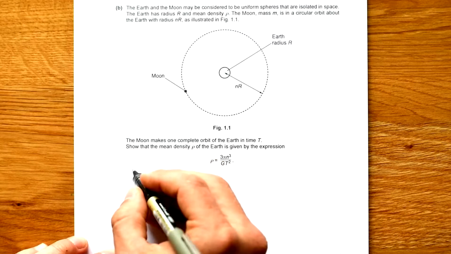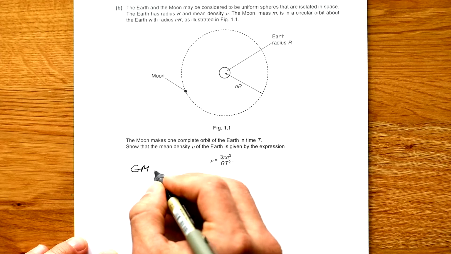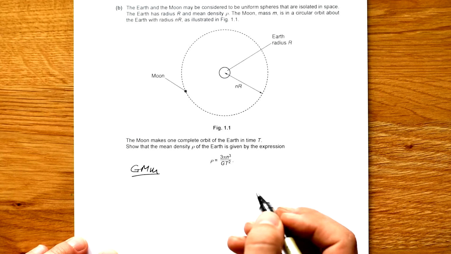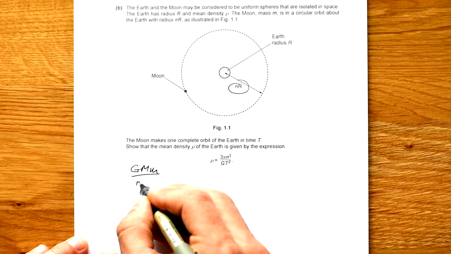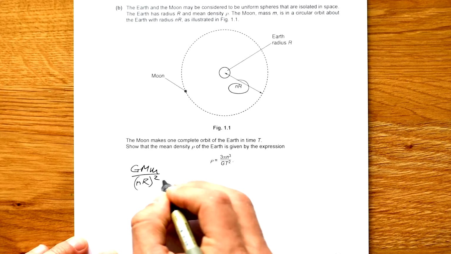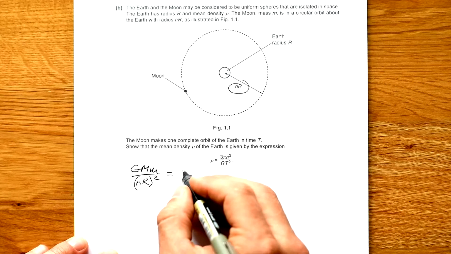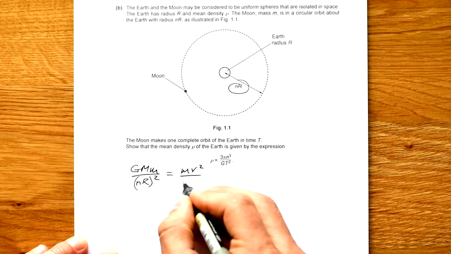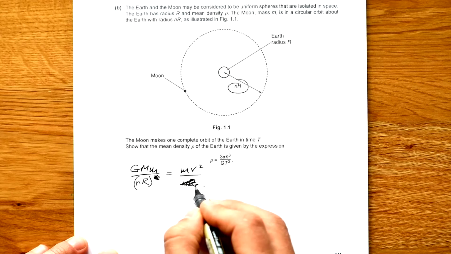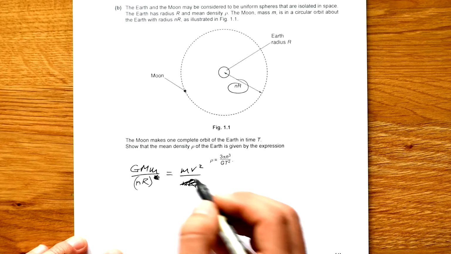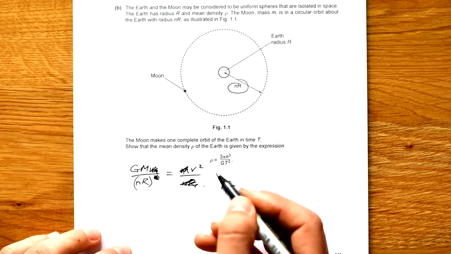So the very first thing that we always do is equate GMm over r squared. However, we are dealing with not r but nr squared. So we've got to be careful with that. This equals mv squared over, again, nr. Okay, so I can see that one of these cancels, so we just end up with nr there. I can see that m's cancel as well.